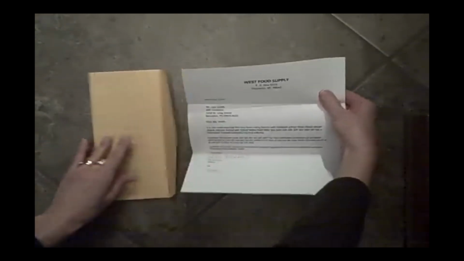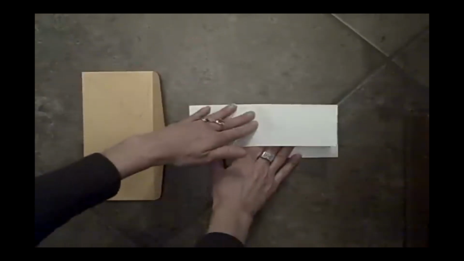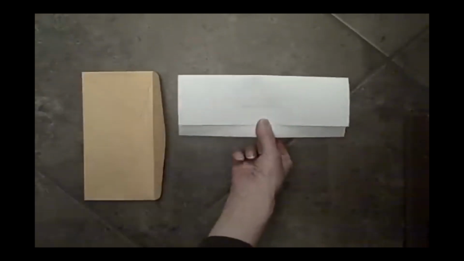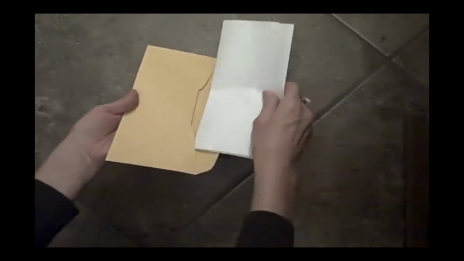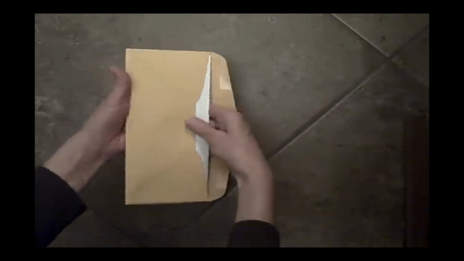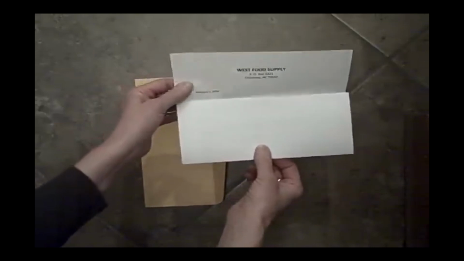So in order to make a really good impression, just remember, fold bottom third up, top third down. Grab the open area, and that means that the last fold goes in first. Then when you open it, your letterhead is shining. Have fun!